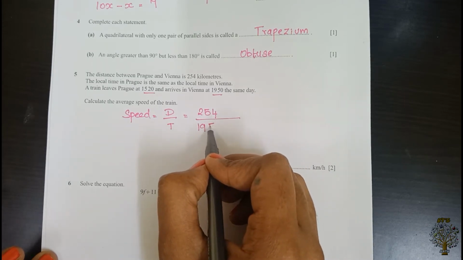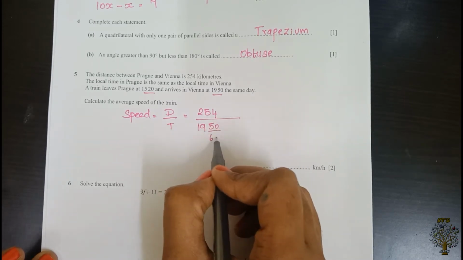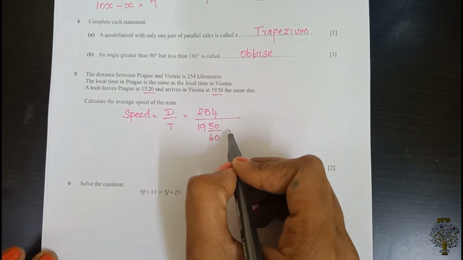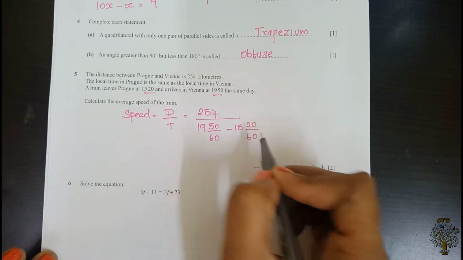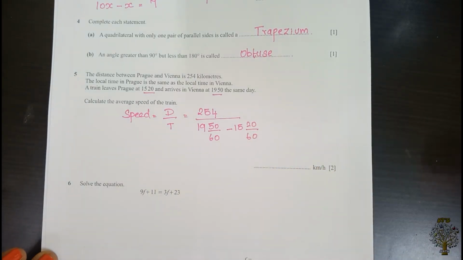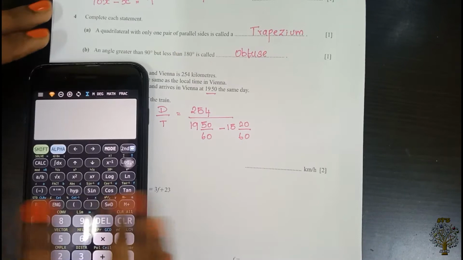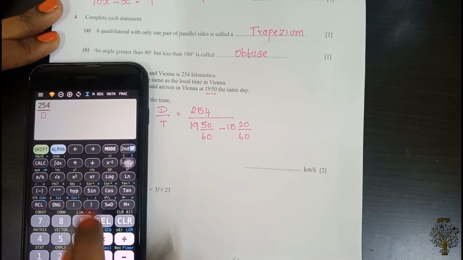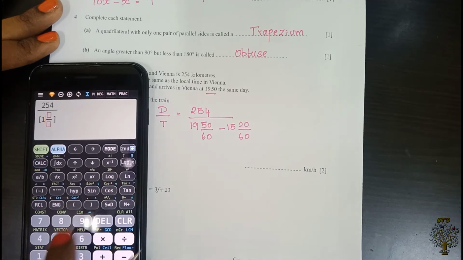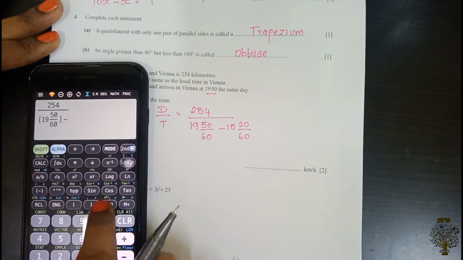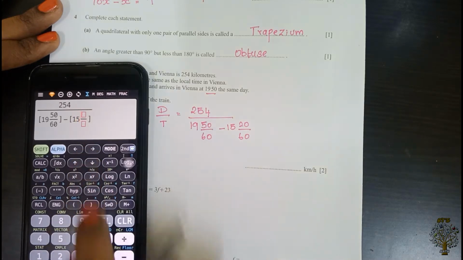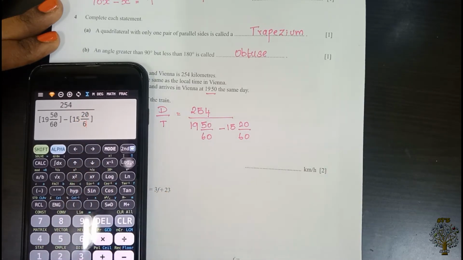So we have 19 and 50 over 60, because this is in minutes we are converting, minus 15 and 20 over 60. So we have a mixed fraction here. We are taking our calculator to solve this. 254 divided by, we have a mixed fraction, 19 and 50 over 60, minus again a mixed fraction, which is 15 and 20 over 60.